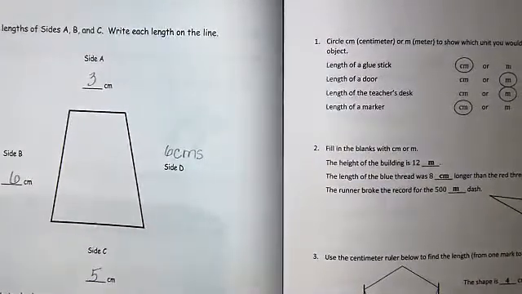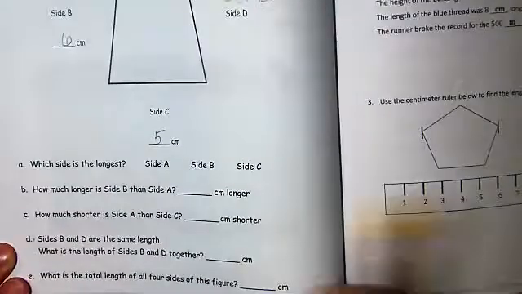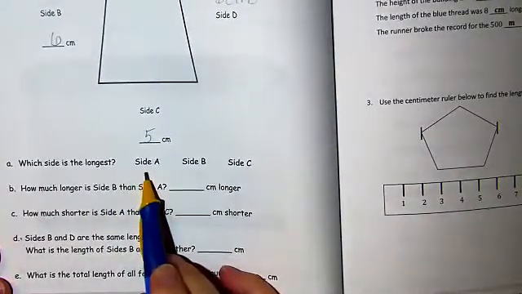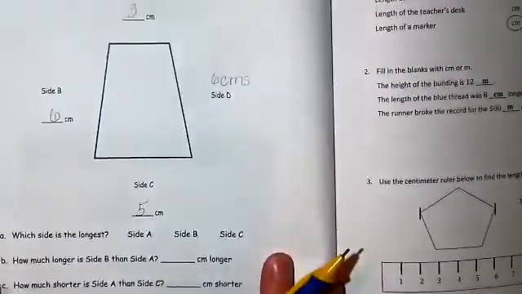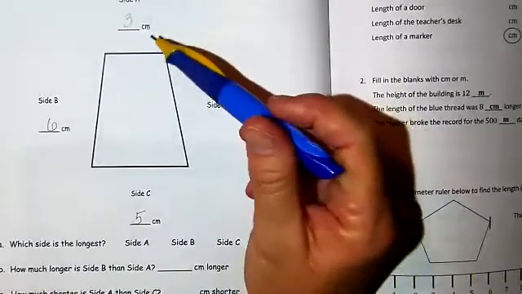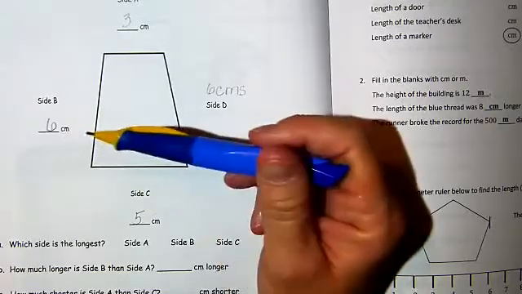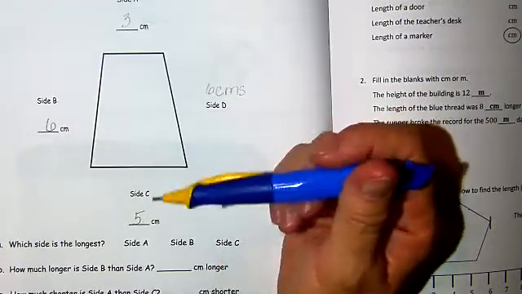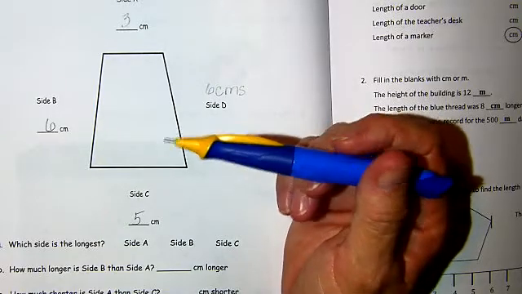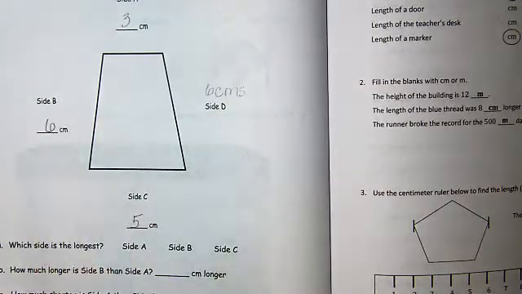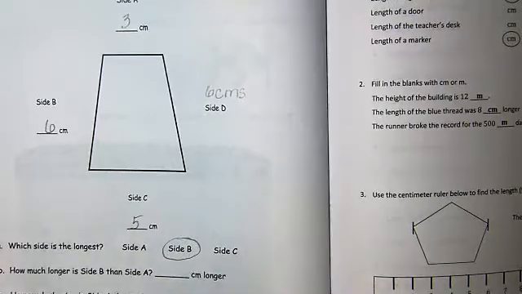So now, which side is the longest? Side A, side B, or side C? Now we can just look at the numbers and compare the numbers. Is 3 centimeters, 5 centimeters, or 6 centimeters? Which one of those numbers is the biggest? So the most centimeters, the longest. That's right, 6. So 6 centimeters is side B. I'm just going to circle that one.